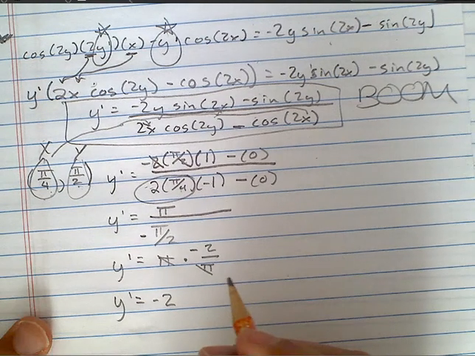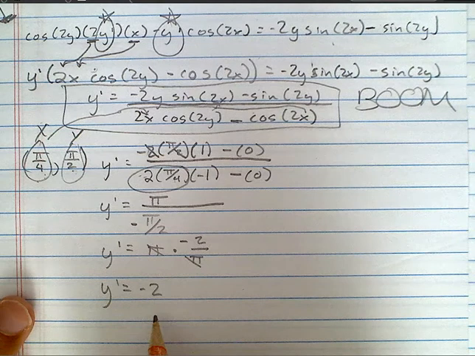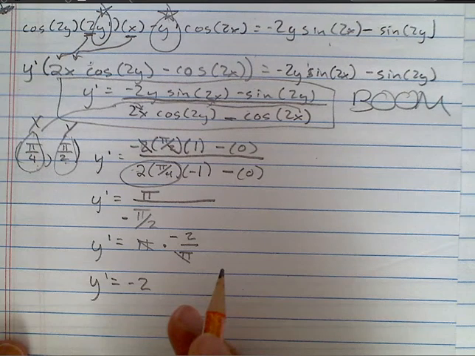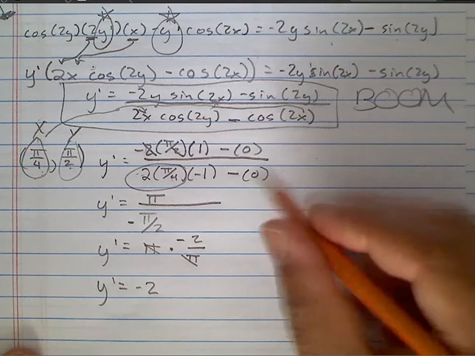Wow, all that boomage for just a negative 2? Are you kidding me? I think it's awesome. But, you know, you never know.